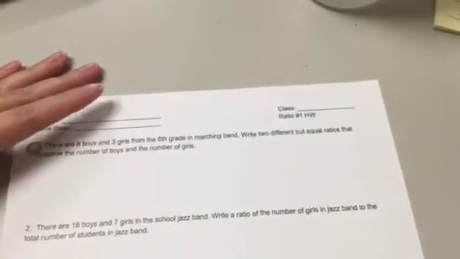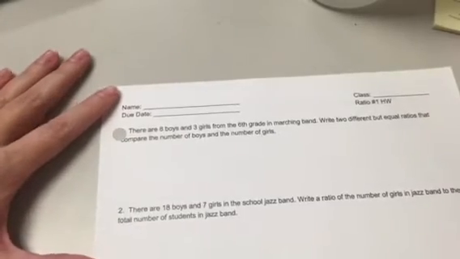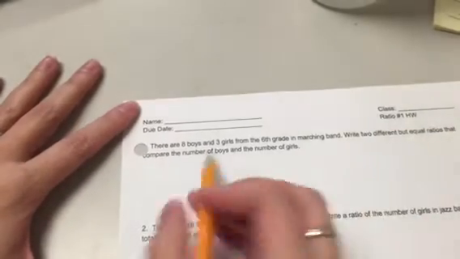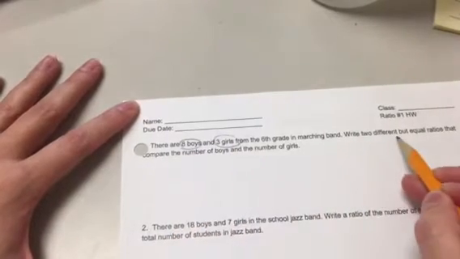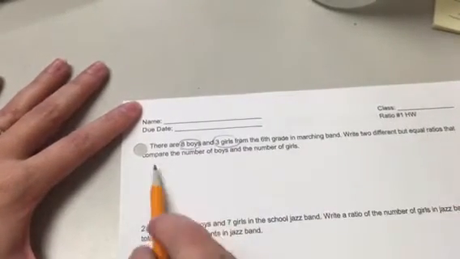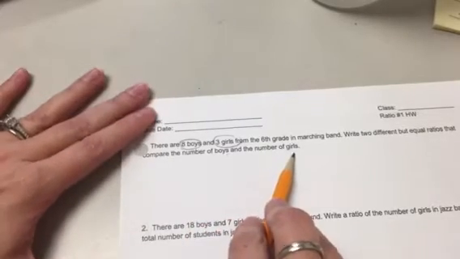This is the ratio number 1 homework. First problem says there are 8 boys and 3 girls from the 6th grade marching band. Write 2 different but equal ratios that compare the number of boys and the number of girls.